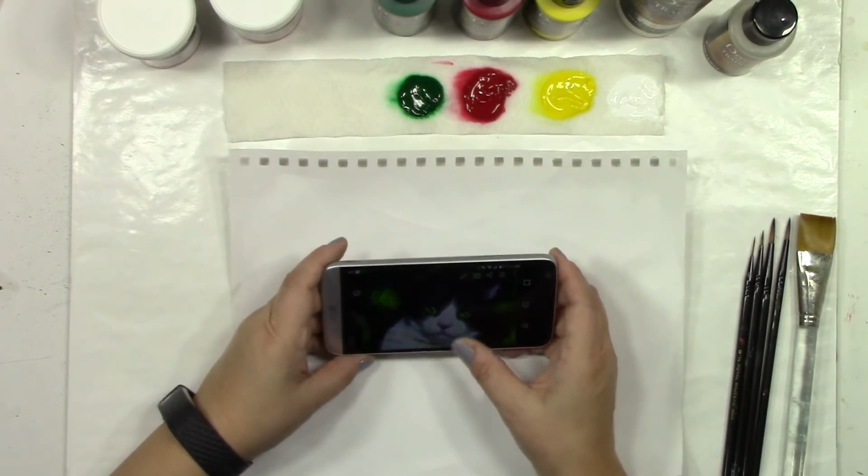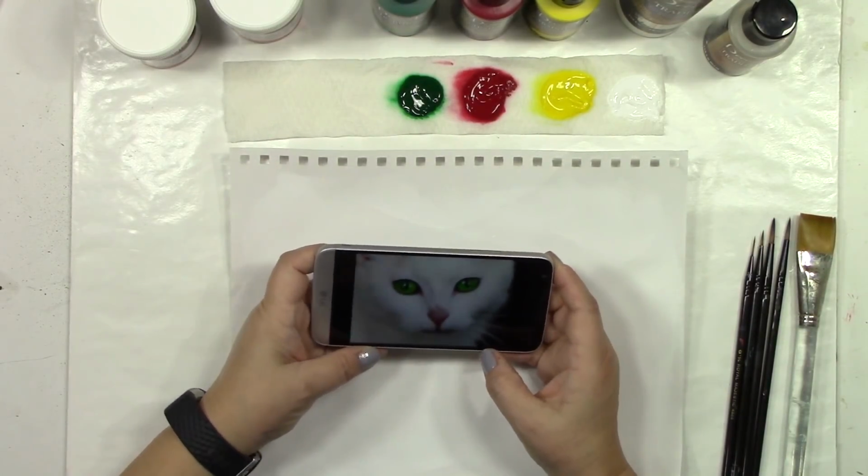Now you know I don't like working from photographs, I prefer working from life, but when it comes to animals, they don't sit still, so you got to work from a photograph. Okay, so I did some prep work ahead of time just to save on time. Now I'm going to grab my phone. So I went to pixabay.com and I downloaded some photographs onto my phone.